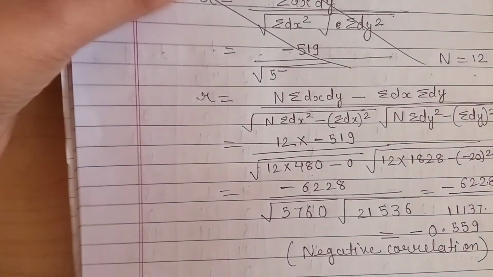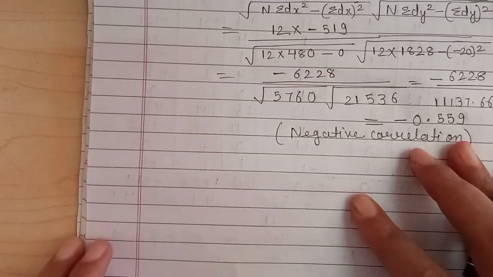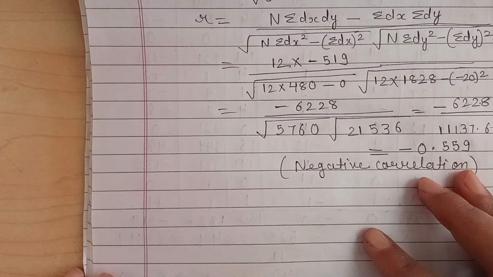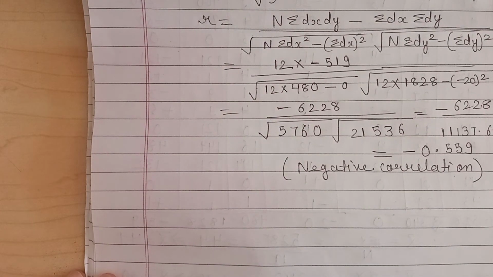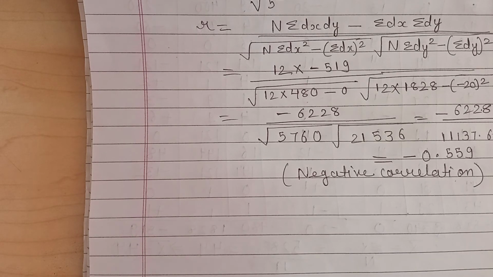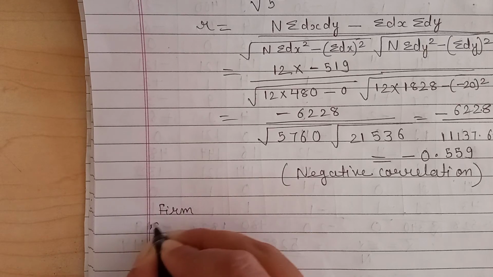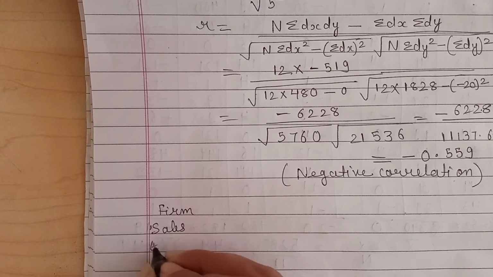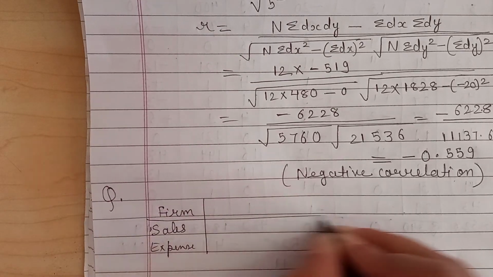One more question I'm giving you to solve. Okay, now in this question there is a firm ABC, and sales and expenditure of that firm is given. So you have to consider sales as x, and you have to consider expenses as y. Okay, and now with the help of that, you have to find the correlation. So here firm is given, sales is given, and expenses is given. You have to find the correlation.